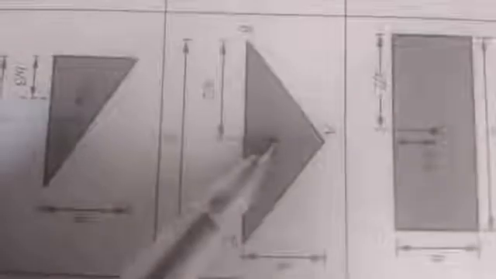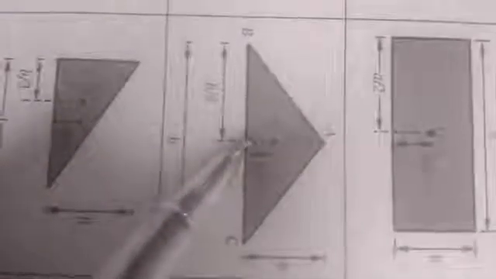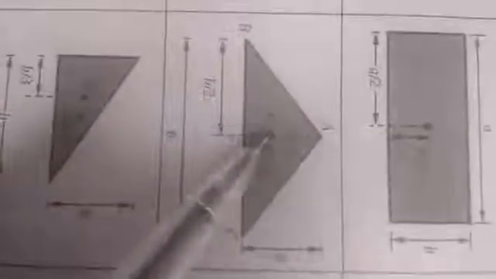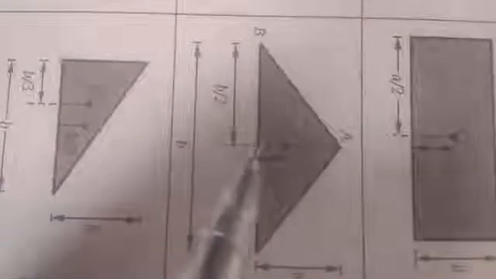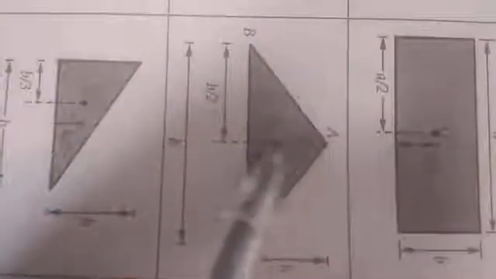For the triangle also it is L by 3. From here to here the CG will arise, exactly on this line only. From the base, the CG arises at a distance of h by 3, and it is located on the center of this line only, where the half of the triangle is.